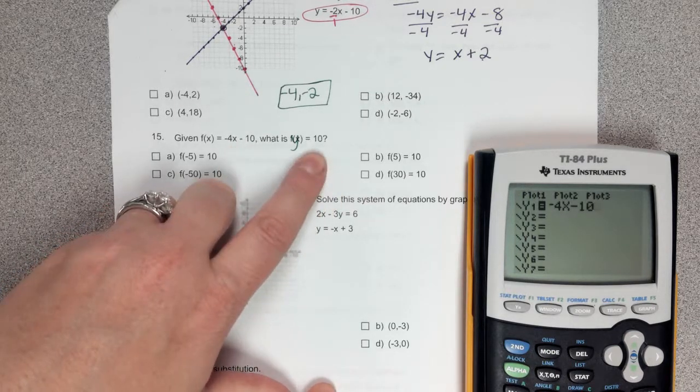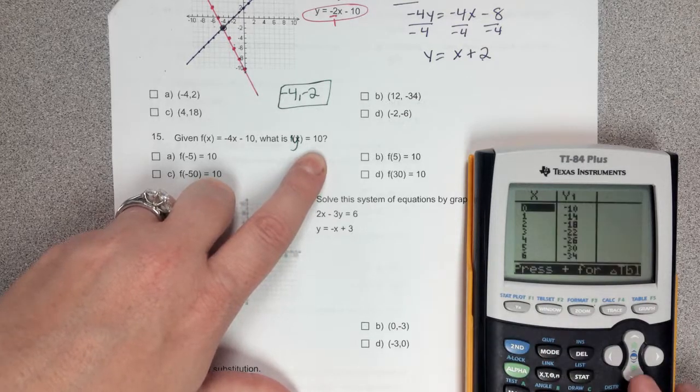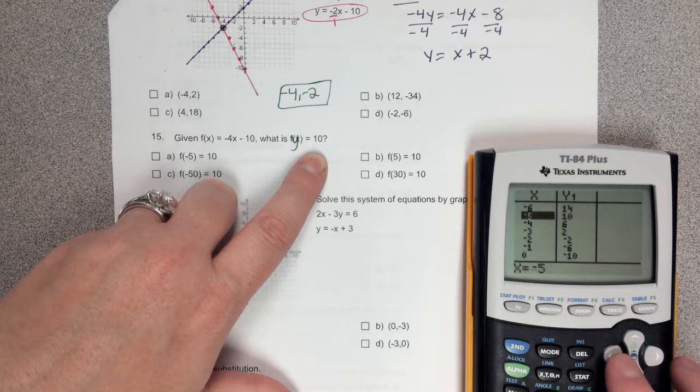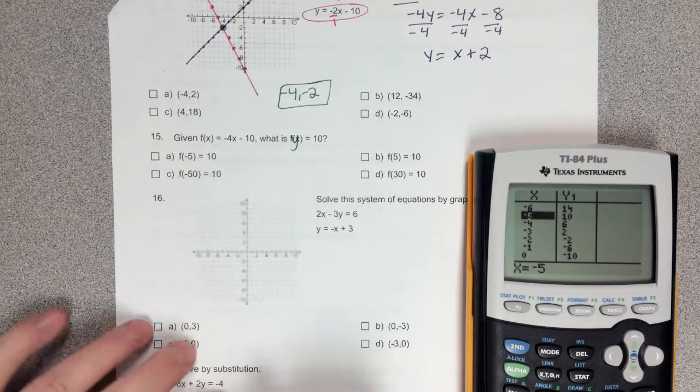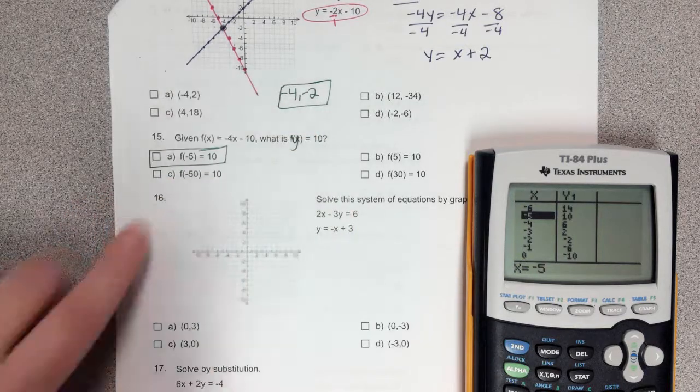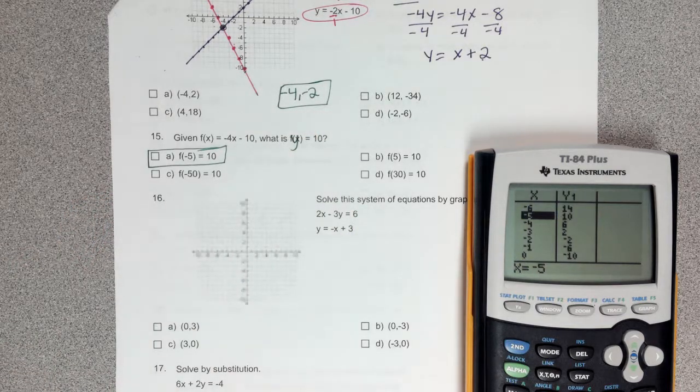Guys, all I need to look at is the table. Where y was 10, what is my x? And it's right there. It's negative 5. So it put negative 5 in for the x value. That's as easy as those can get. All you have to do is use the table.